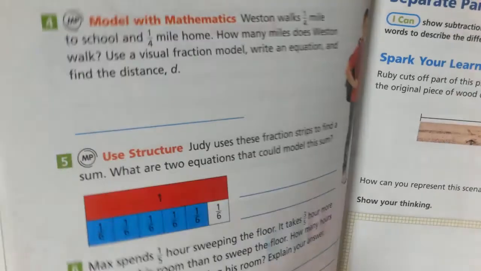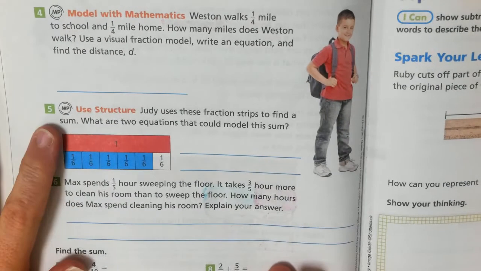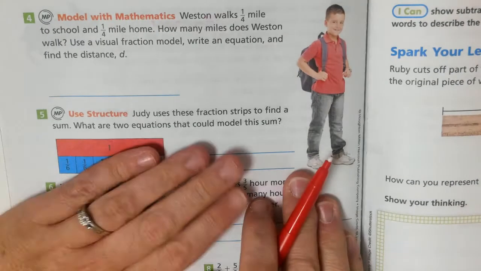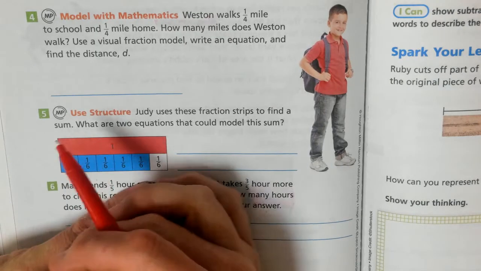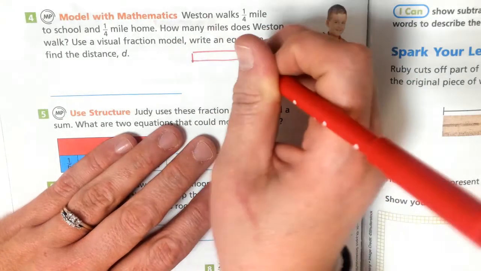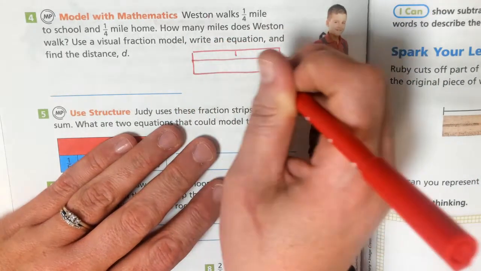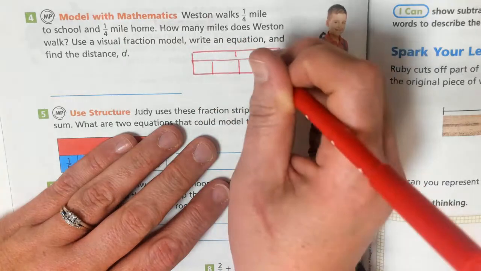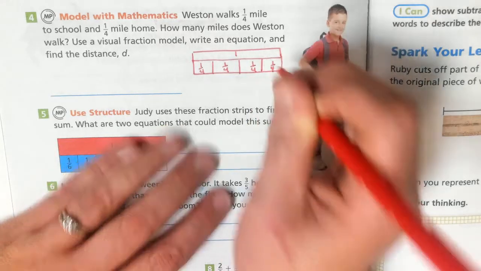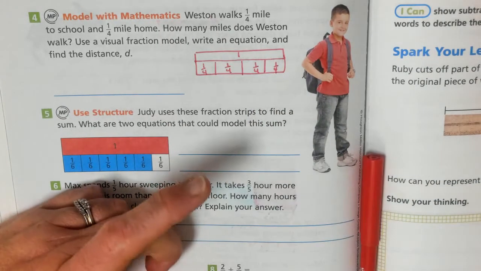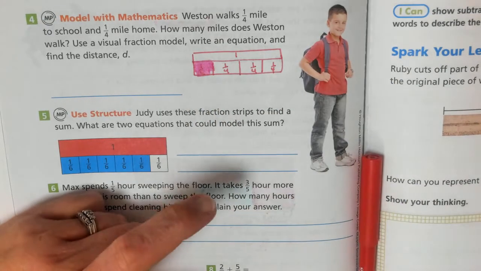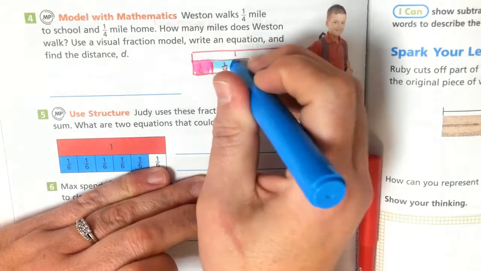Weston walks 1/4 mile to school and 1/4 mile home. How many miles does Weston walk? Use a visual model to show how he walks. So his whole is broken up into fourths. He walks 1/4 mile to school and 1/4 mile home.